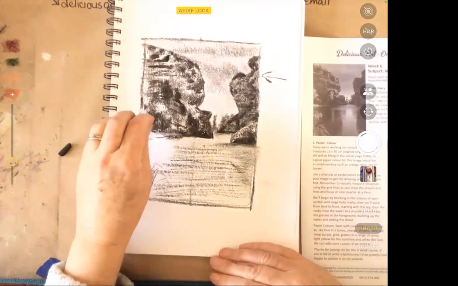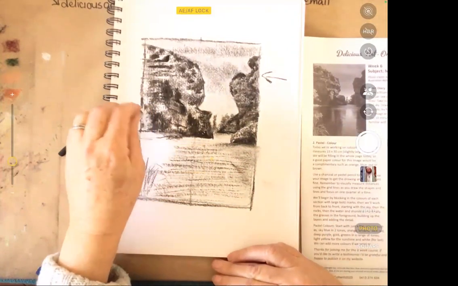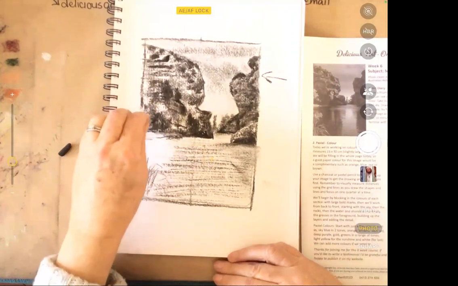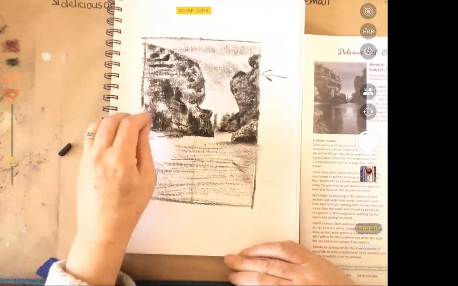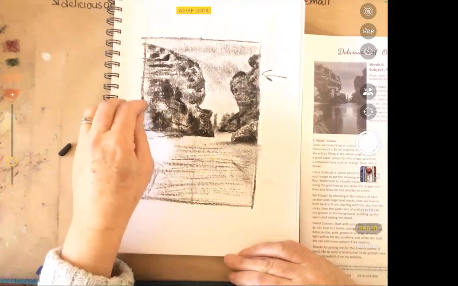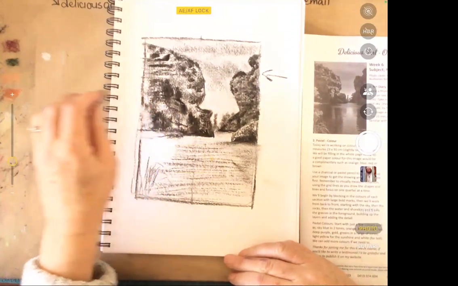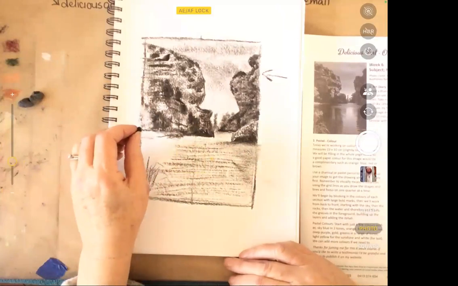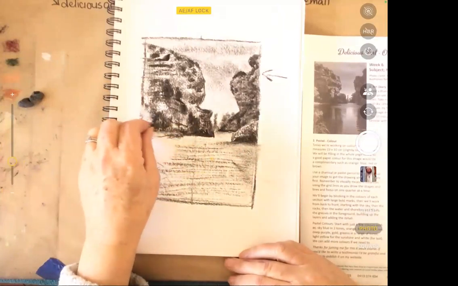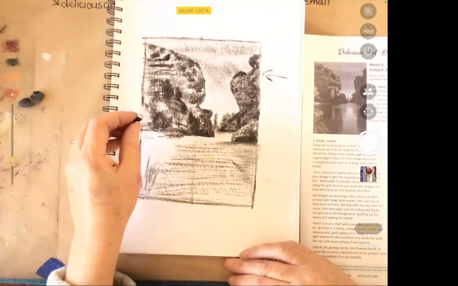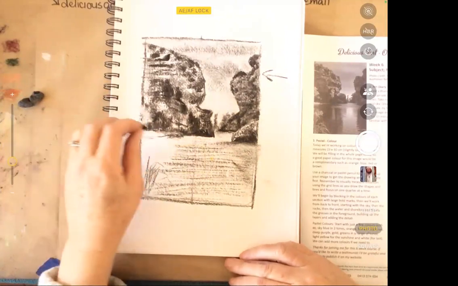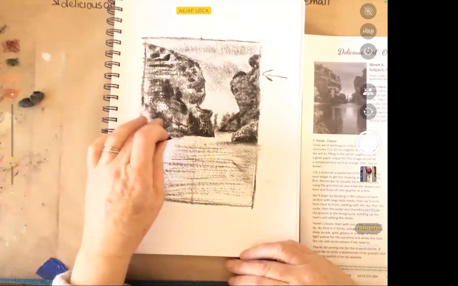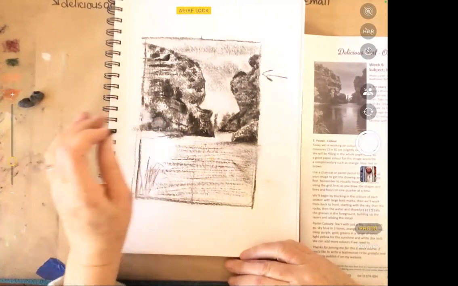Okay, this is all very loose. Don't worry if it's not looking perfect. It's just a practice run. But we're just looking at the tone. So the tone or the lightness of that tree is quite light compared to the rock behind it. And then I'm just going to come back in here with a bit more dark under the tree. So we can't really see all of the tree. It's sort of coming off from the side of the page. A little bit of light through there on the rocks.